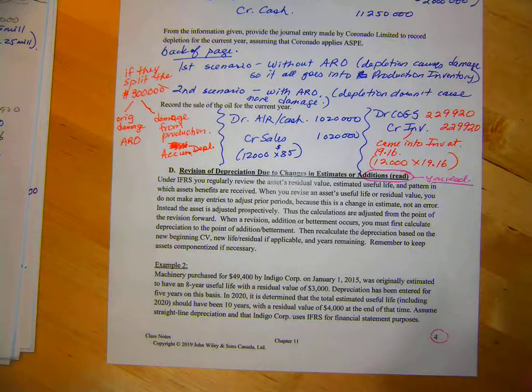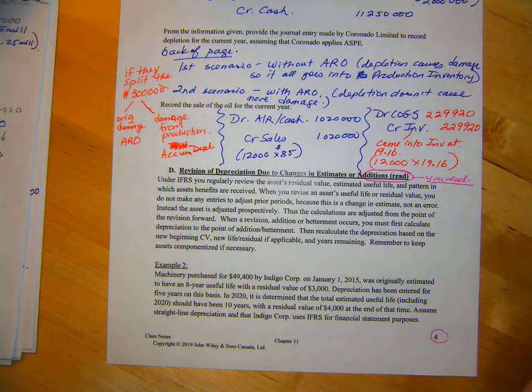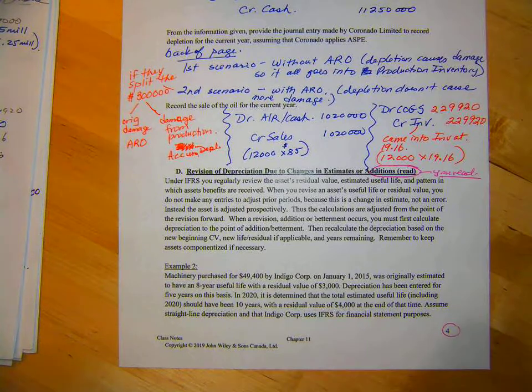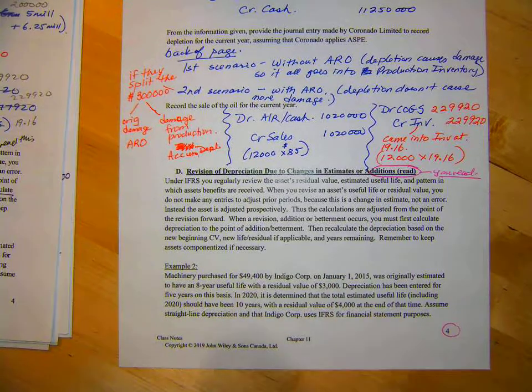in your text. You probably have done this in intro, so it's kind of a review. What's new though is changes in estimates. So I'm going to focus my examples on that, and you can just read that yourself.